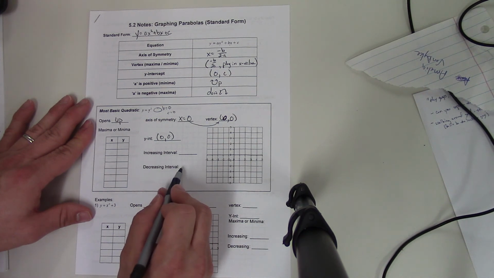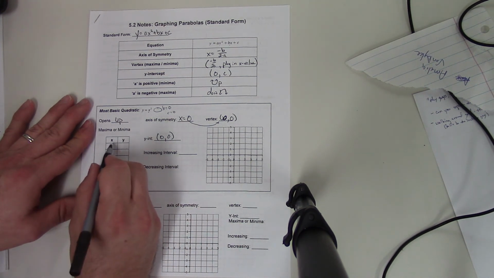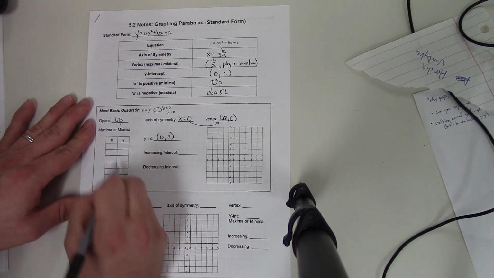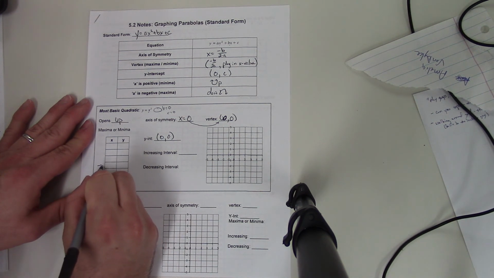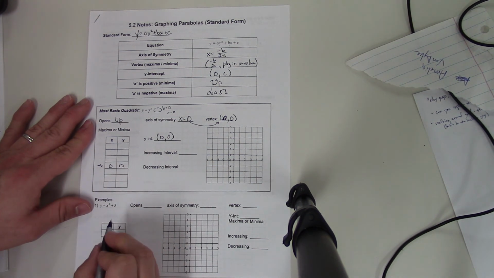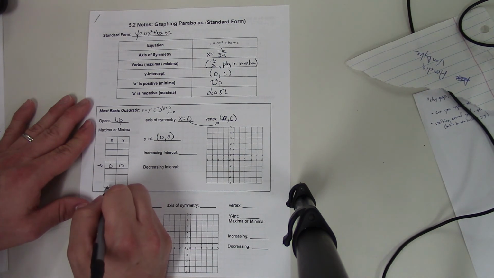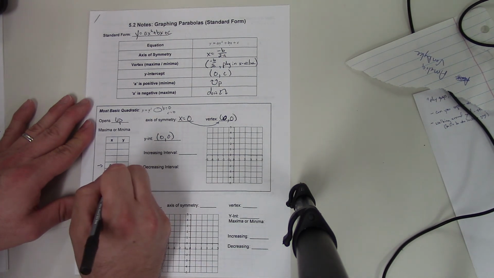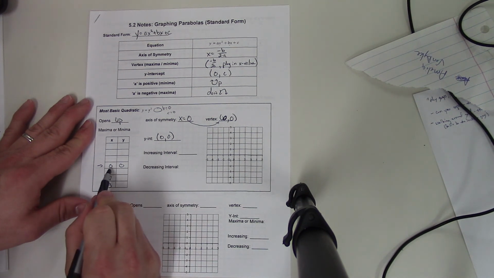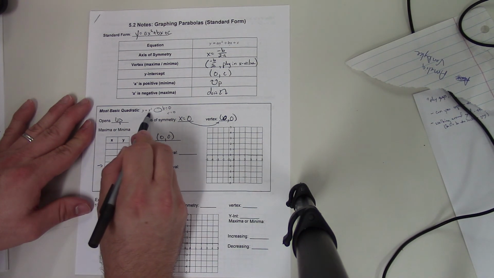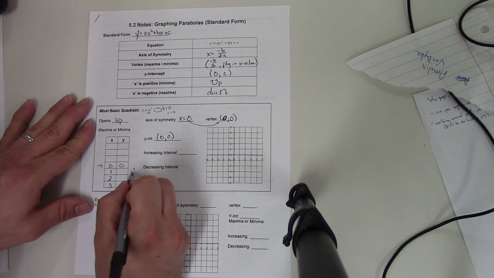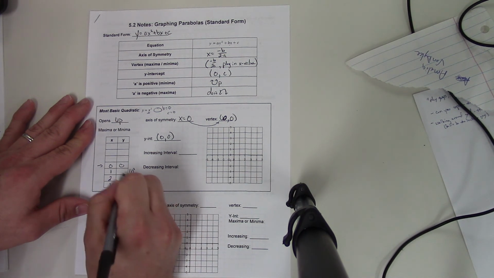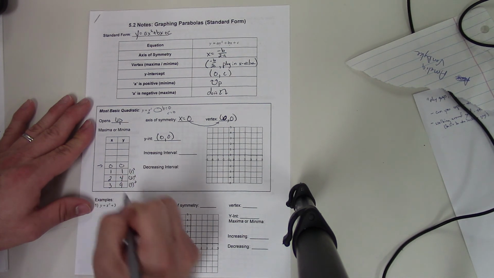Now, increasing and decreasing. Well, we'll get to that. First of all, whenever you're doing these points, always put your vertex right in the middle. I'm going to put 0, 0 right in the middle. And then just go up by 1 or 2. In this case, it's easiest to go up by 1. So 1, 2, 3. And let's just plug it in to the original equation. So 1 squared, 2 squared, and 3 squared gives me 1, 4, and 9.